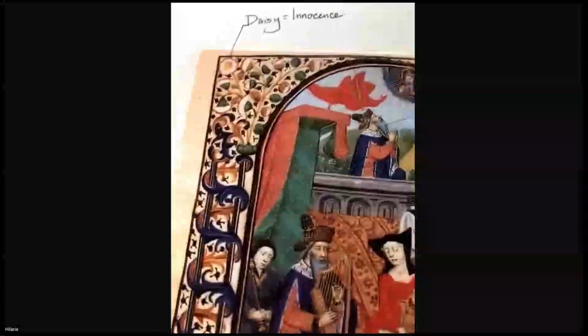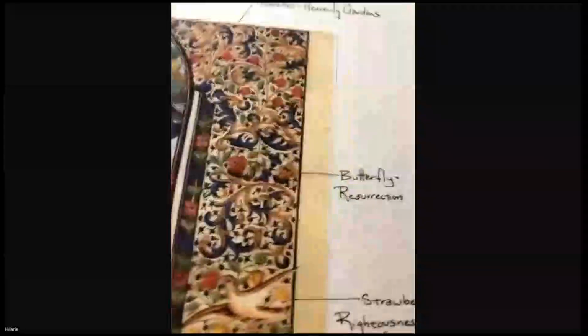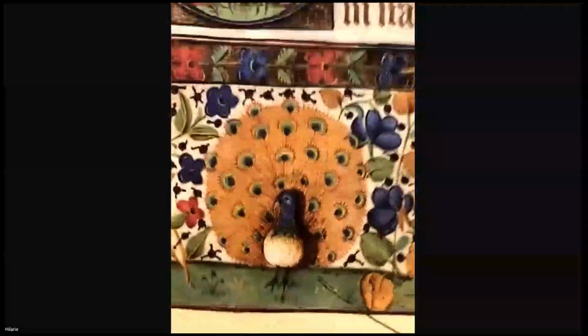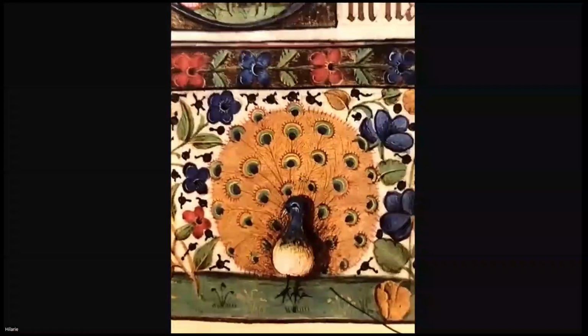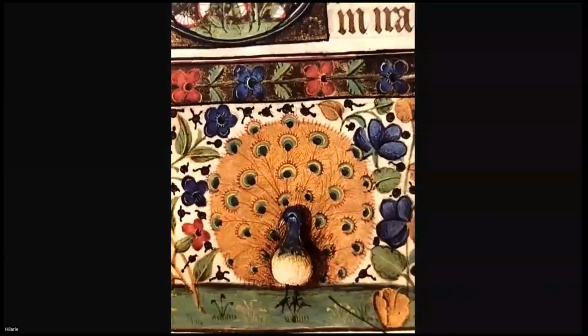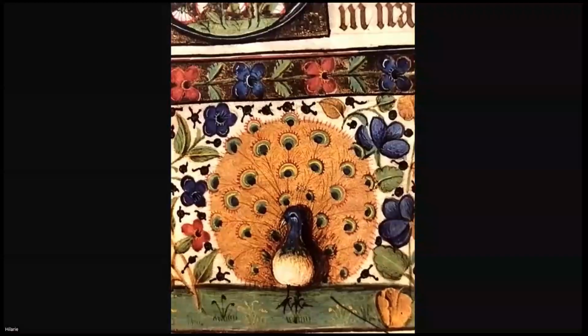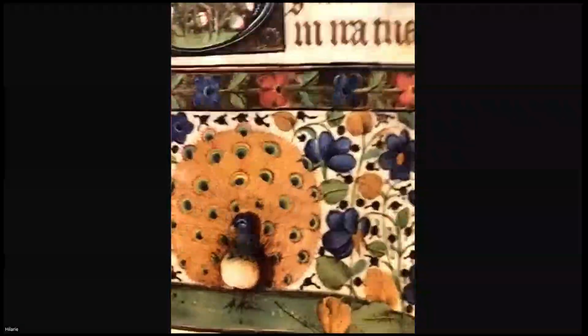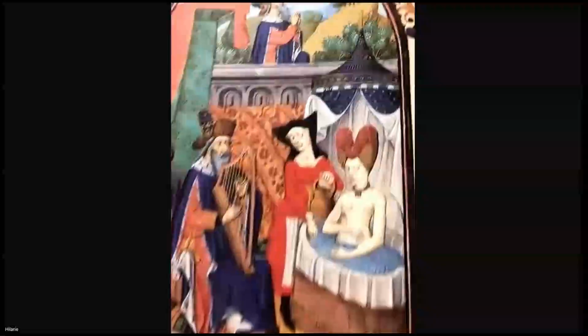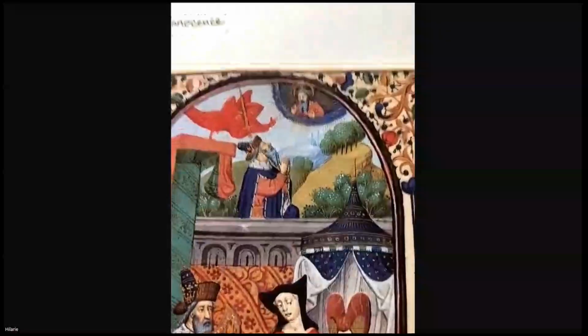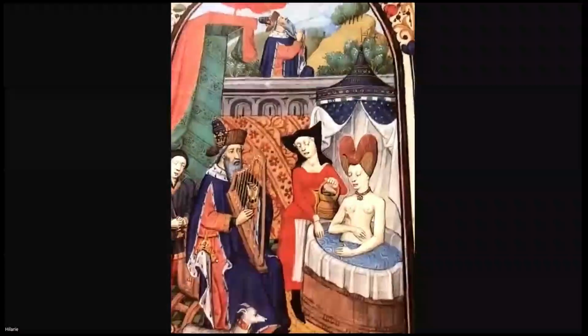You guys get the idea. Daisies, innocence, acanthus, again, heavenly gardens. And then of course we have our immortal peacock, which looks more like a pigeon who got hold of a really fancy pie plate, don't you think? And we have David, of course, getting in trouble.